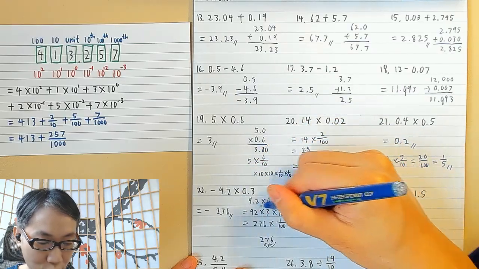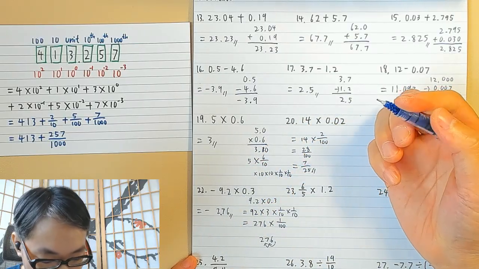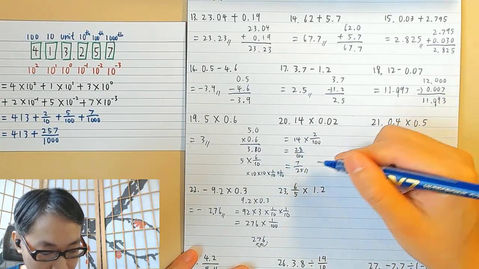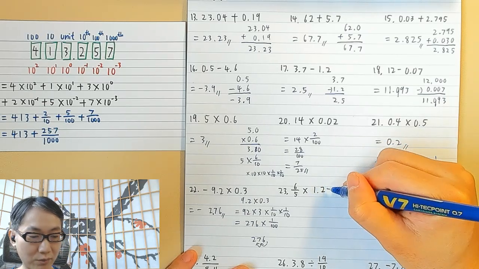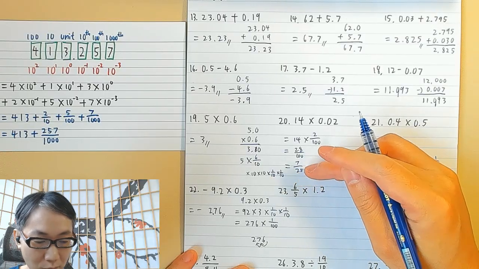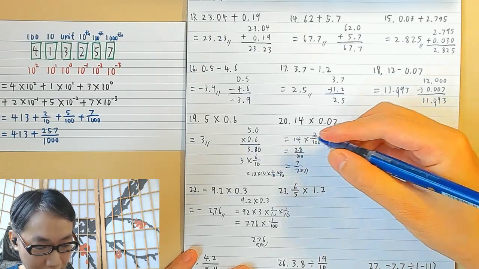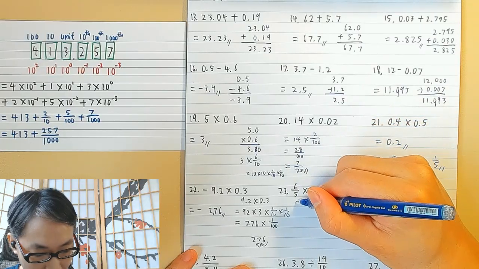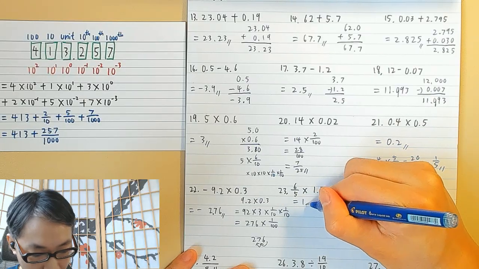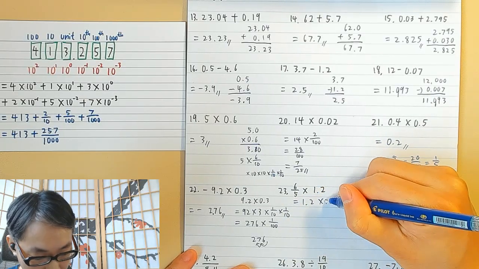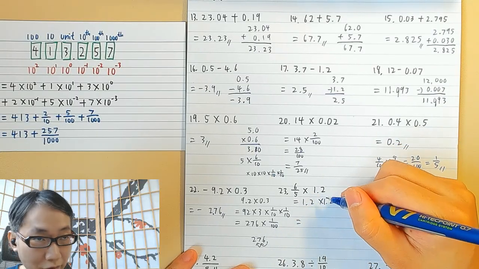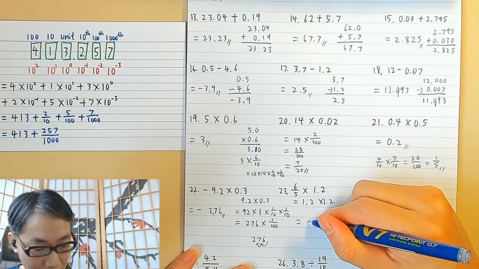But then, we're also using fractions here. Number 4, 6 over 5 times 1.2. Whenever we see this, we either turn both of them into decimals or turn both of them into fractions. So let's turn both of them into decimals. So 6 over 5 is 1.2, times 1.2. This is equal to 12 times 12, which is 144.